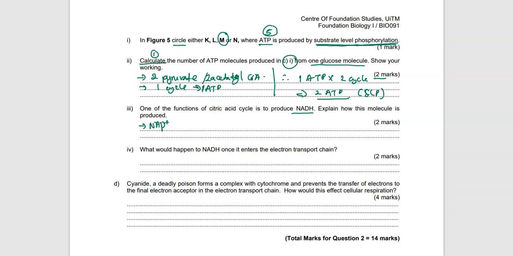NAD+ will accept electrons and also hydrogen ions to form NADH.